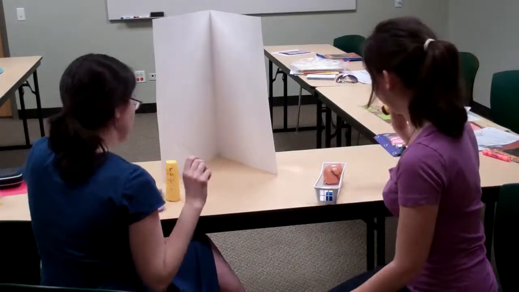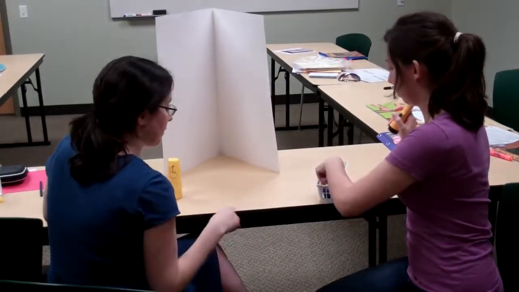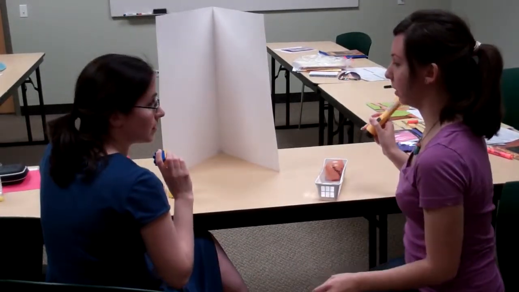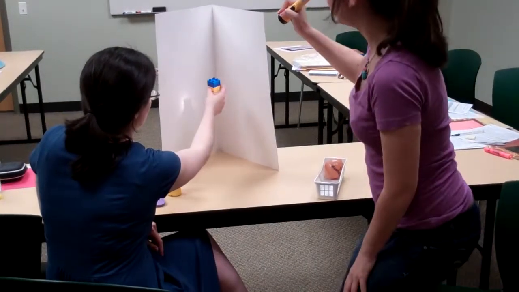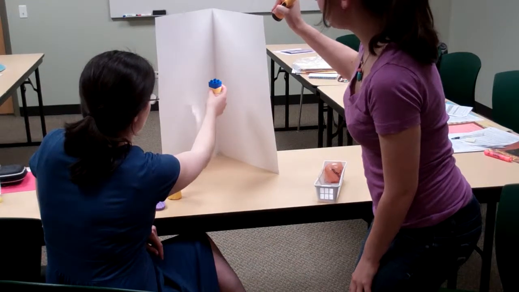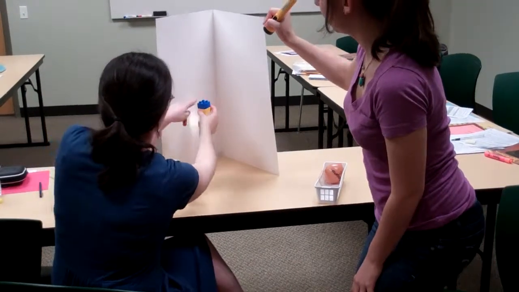How about one more thing? Let's pick one more thing, the Legos. Okay. Am I going to hold it? Yeah. Okay. So what happens? Oh, I can see the top of the Legos on the paper. Yeah, that's right. The little circles.